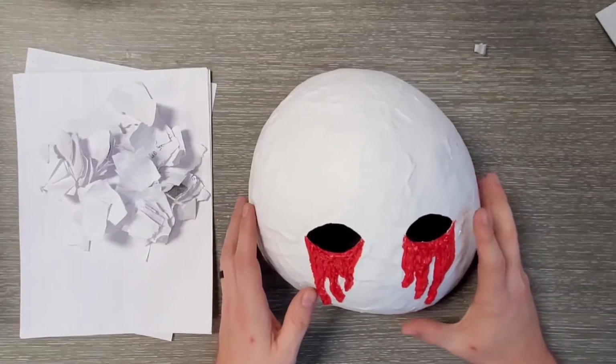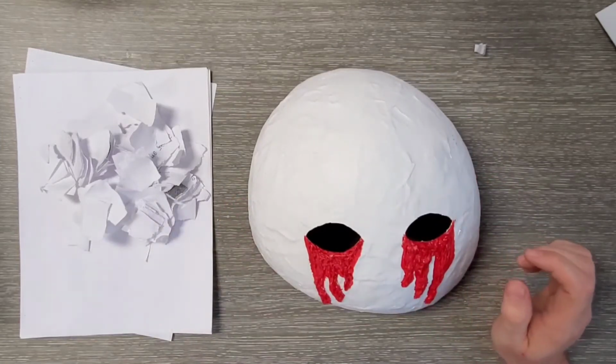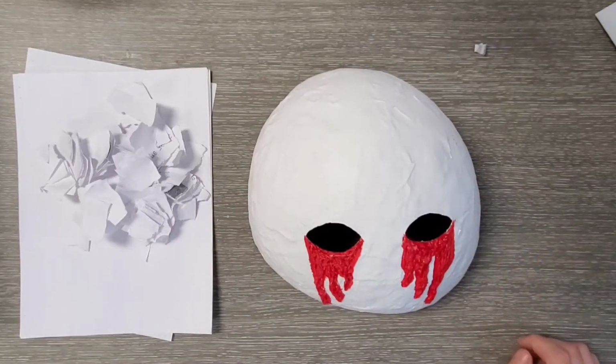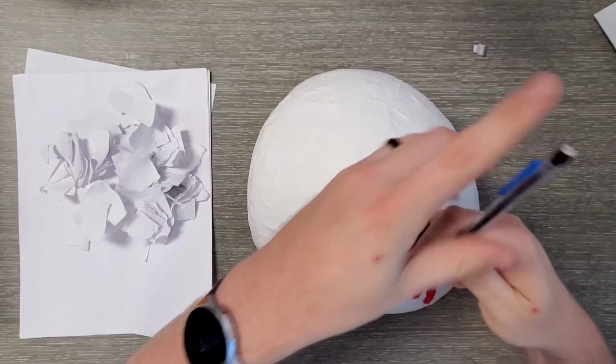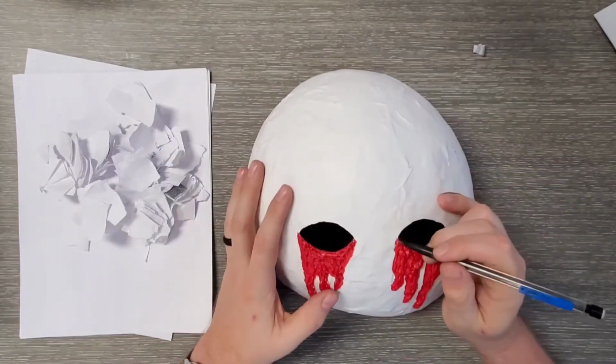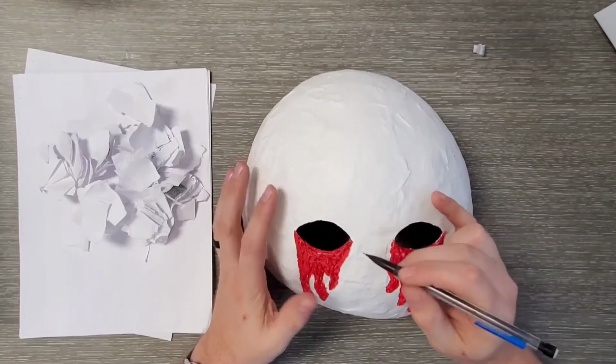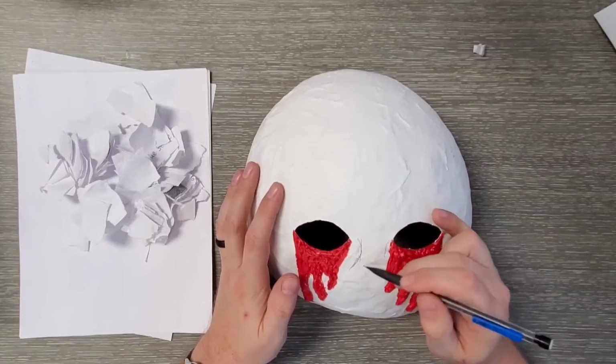So first thing we're going to do, I'm going to show you how we're going to try to build a nose. So today I'm going to use a mechanical pencil because that's what most of you have. We're going to draw some kind of nose on here.